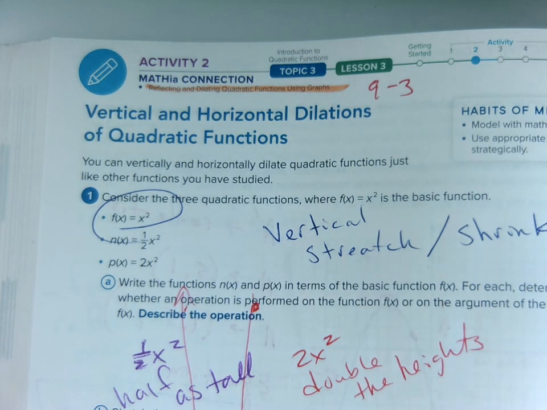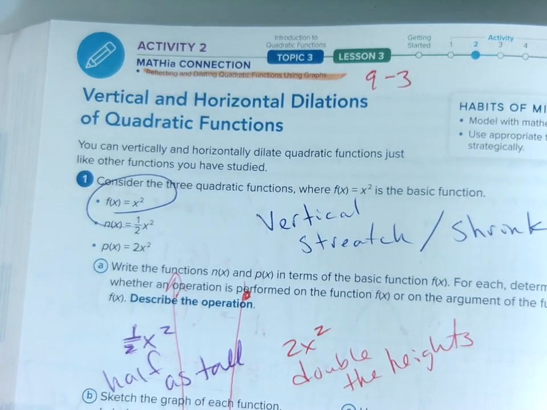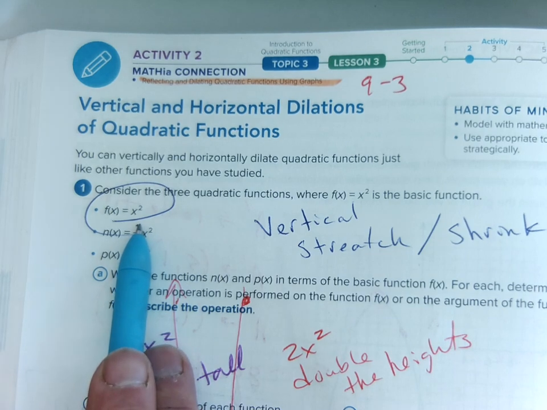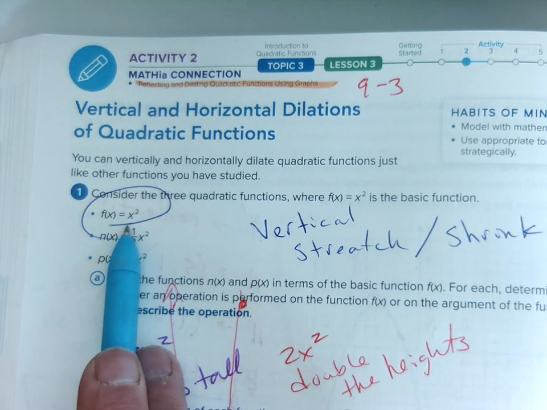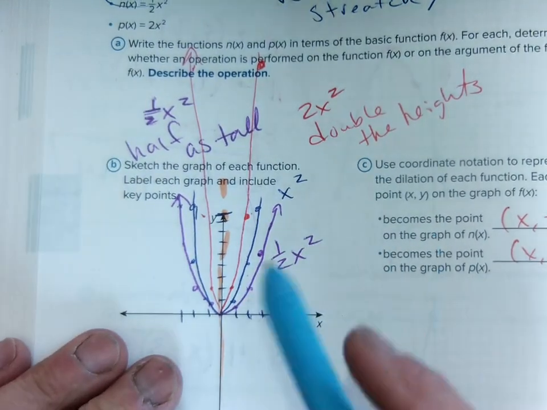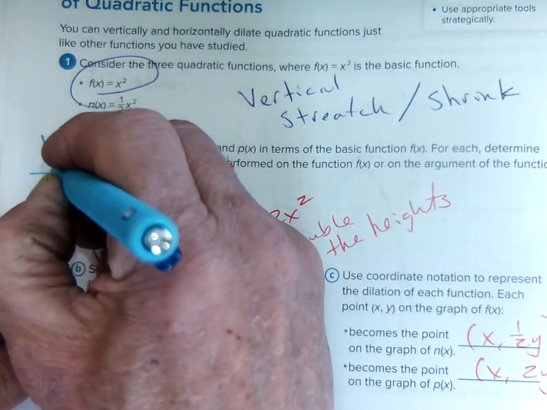Okay, everybody, today we're on page 640 and we're going to talk about our parabolas, x squared, and we're going to stretch them. So it's going to be a vertical stretch or shrink, okay? So we know the x squared equation is a parabola and has this shape, okay? So I put it in blue. So I know that they all look something like this.